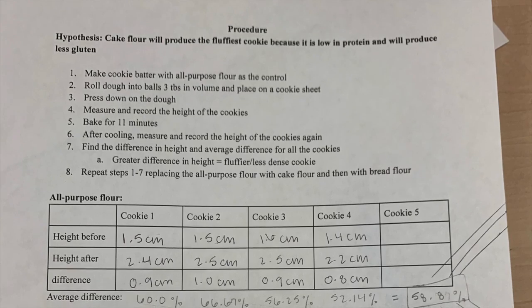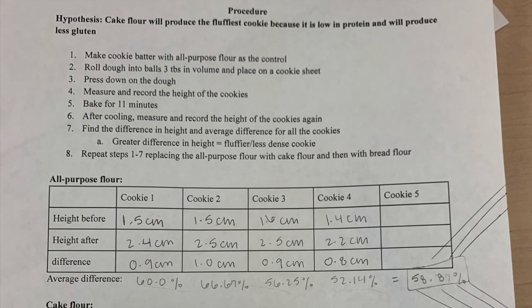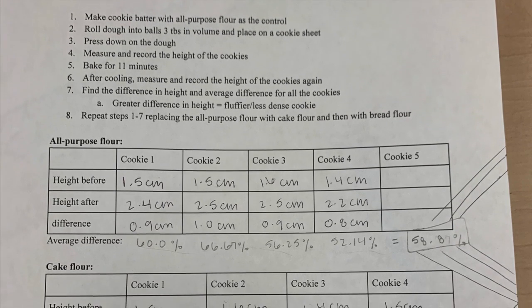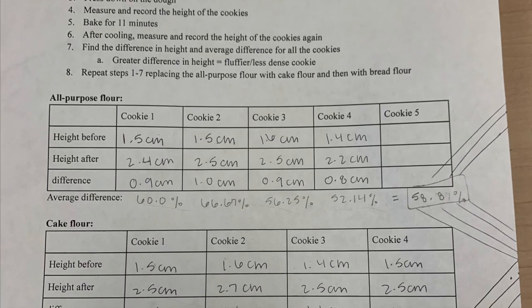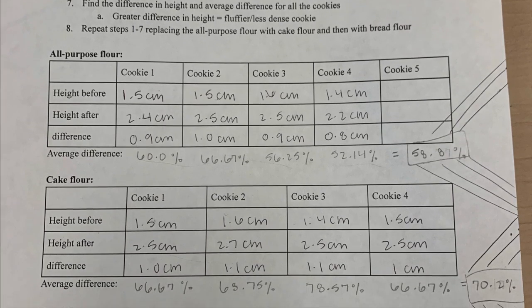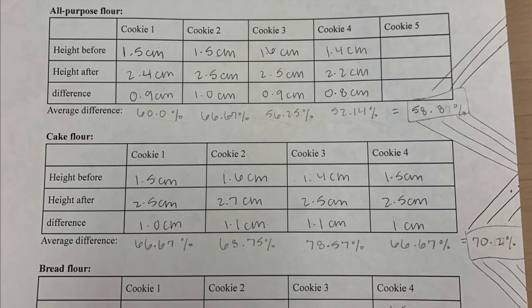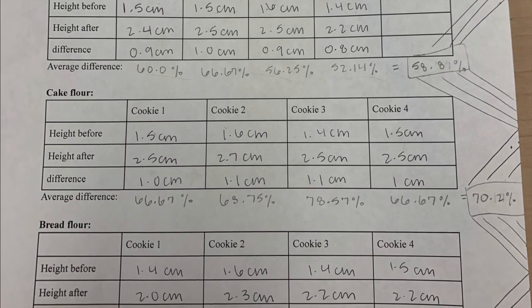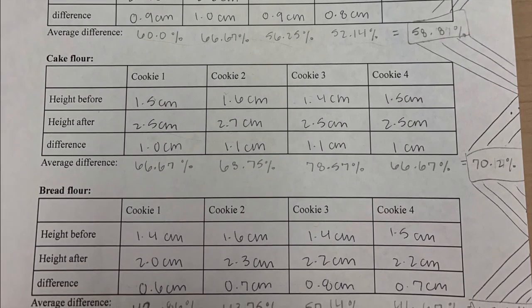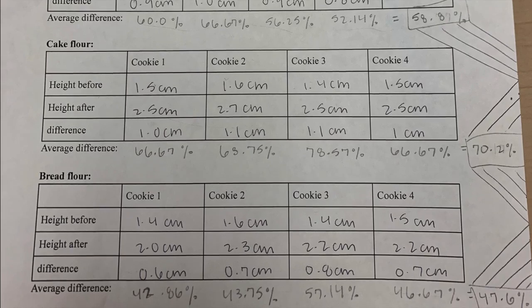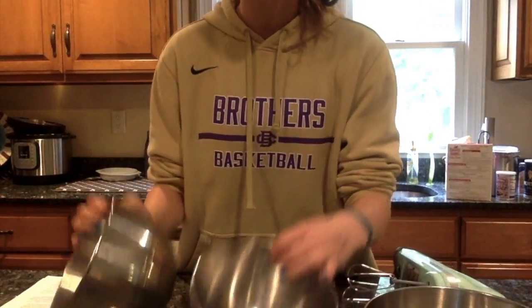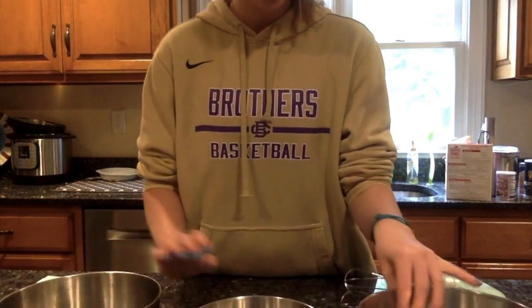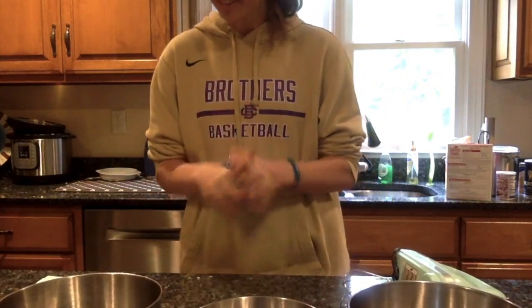Our hypothesis was proven correct because cake flour had the greatest average percent difference in height at 70.2%, meaning it was the fluffiest. All-purpose flour, our control, had an average percent difference of 58.8%, and bread flour had the lowest percent difference with 47.6%. So we have 3 bowls right here, and these are one for each of our trials.